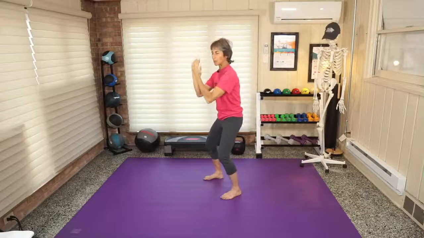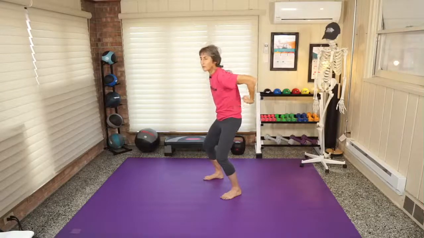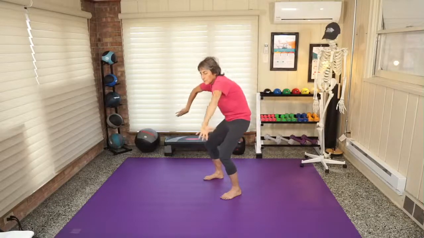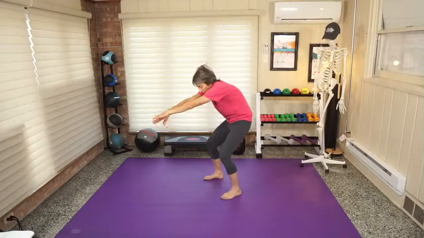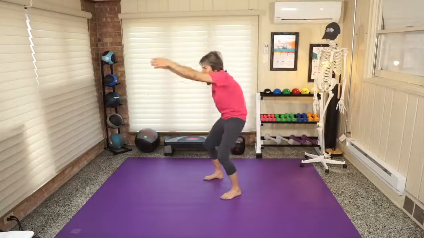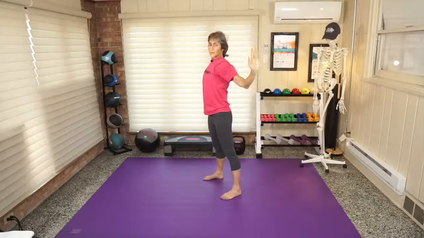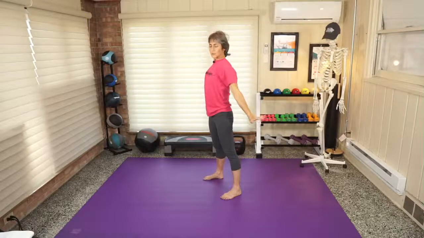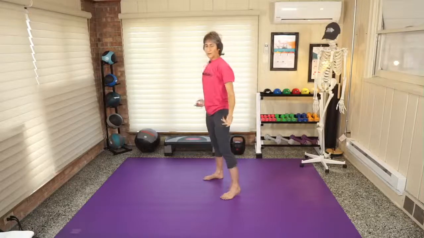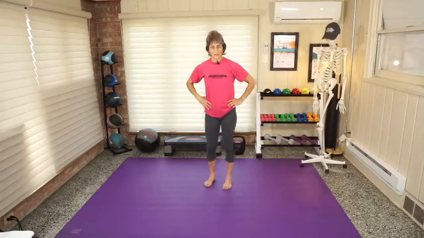Let's do a couple more. Back with the elbows, around, really working the whole spine. Reach forward, lift up nice and tall, open up the chest, working on posture and back. Great job. Let's go back to hips.